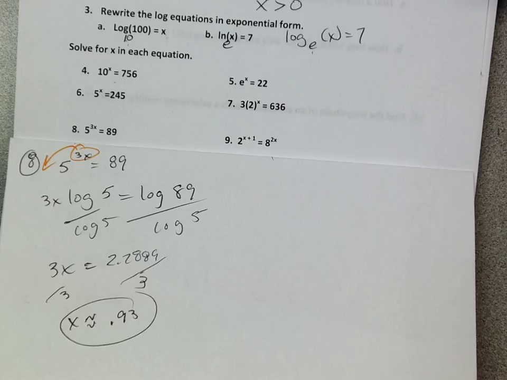Okay, now all of those are pretty much the same: 4, 5, 6, 7, 8. You guys, thumbs up on those, right? Big key is if you want to bring that x down, you got to log it, right? Now 9 can be done one of two ways.